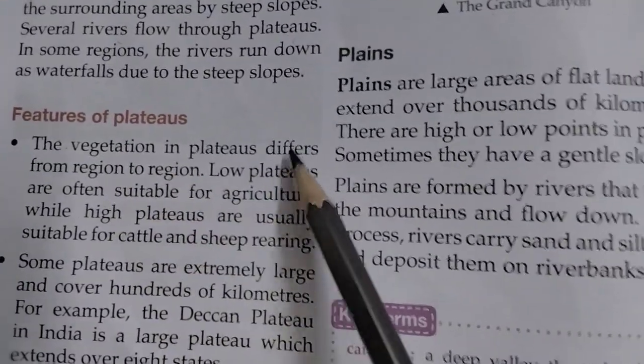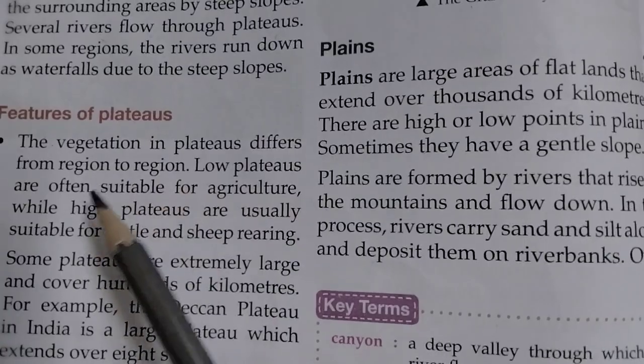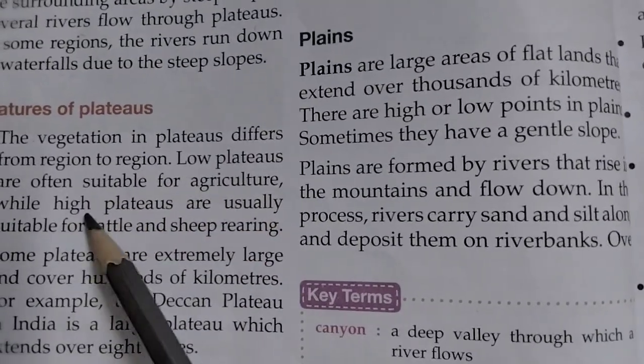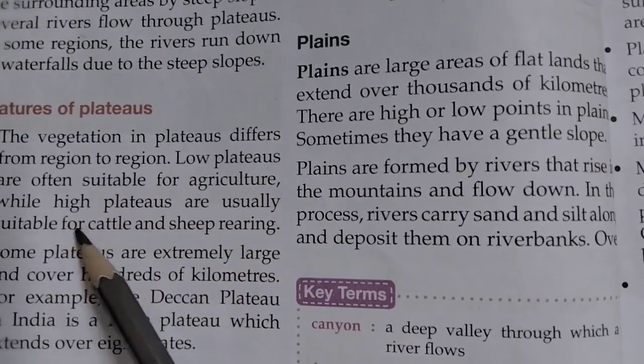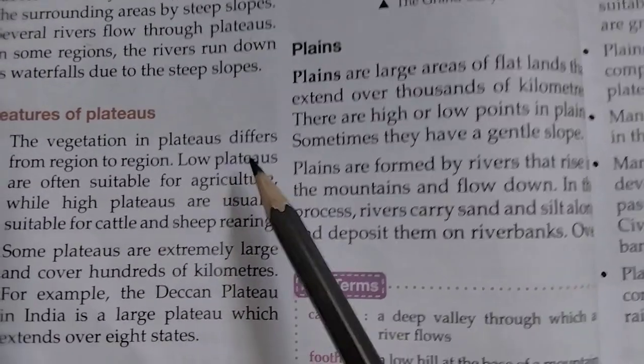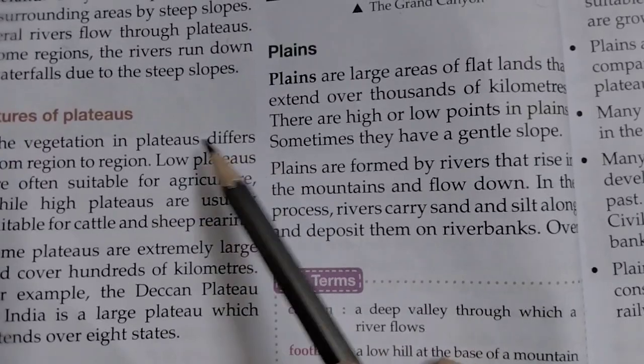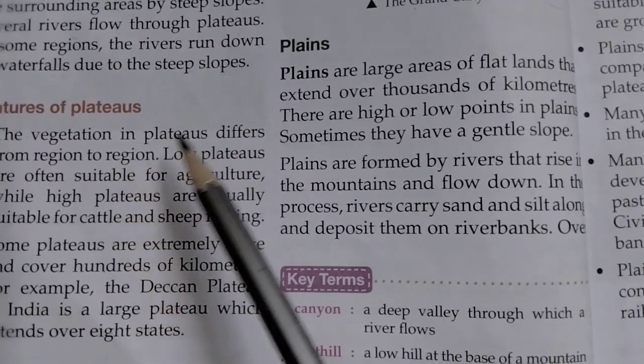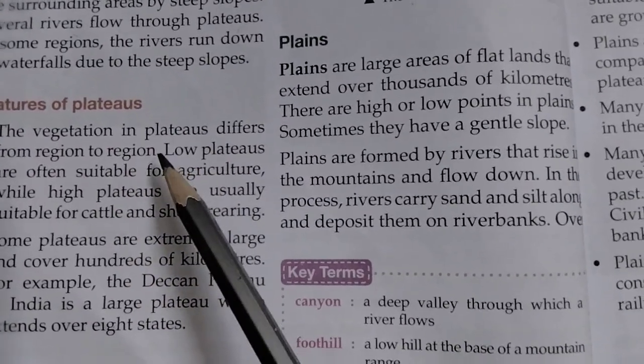The vegetation in plateaus differs from region to region. Low plateaus are often suitable for agriculture, while high plateaus are usually suitable for cattle and sheep rearing. If we go to a plateau area, their vegetation, meaning plants, are of different types. It depends upon where the plateaus are.